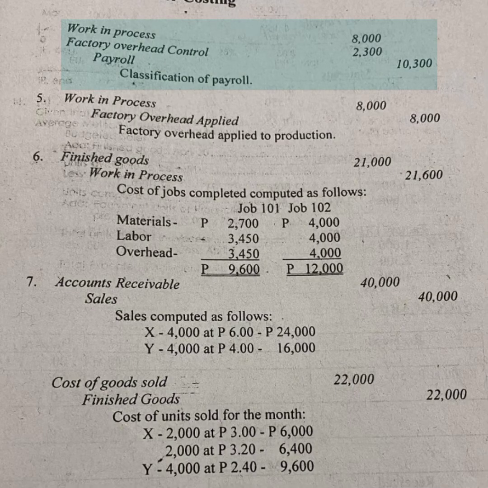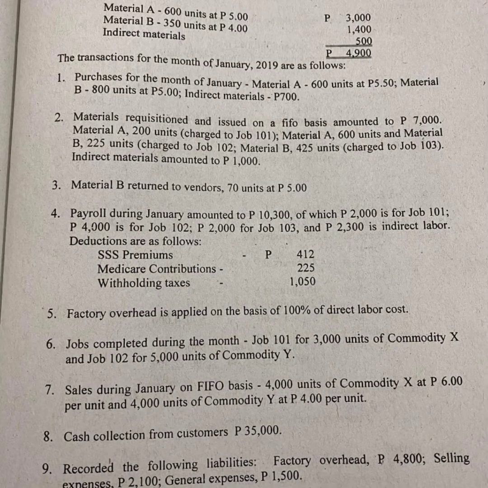And for the factory overhead control, it amounted to 2,300 pesos. So, gikan na siya sa indirect labor na 2,300 pesos. So, as we know, ang entry sa indirect labor, indirect costs, depreciations, etc. kay factory overhead control. So, naa siya factory overhead control na 2,300 pesos.